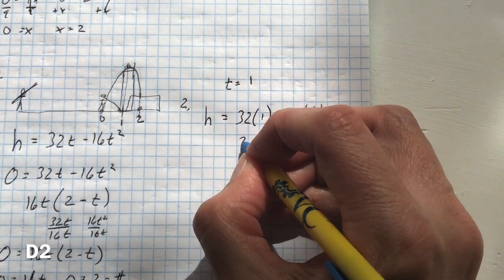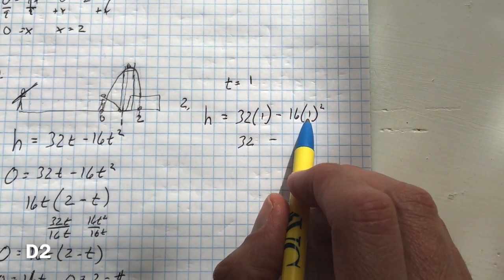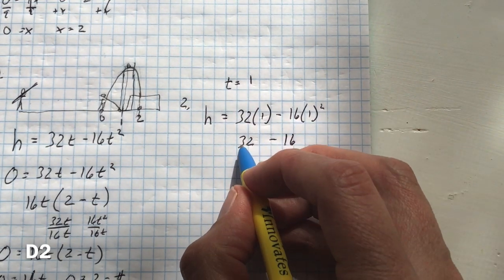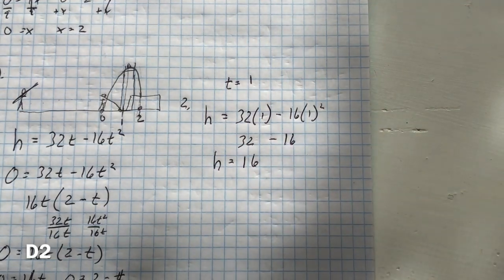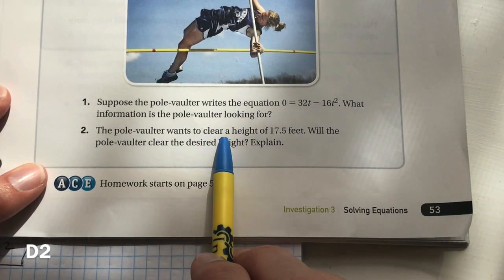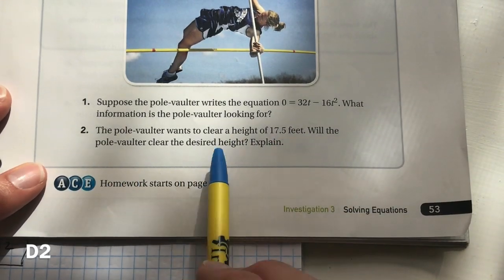32 times 1 is going to be 32, minus 1 squared would be 1, times 16 is going to be 16. So in this case, if I have 32 minus 16, it turns out that the height would be 16. So our question takes us to, the pole vaulter wants to clear a height of 17.5 feet. Will the pole vaulter clear that desired height?